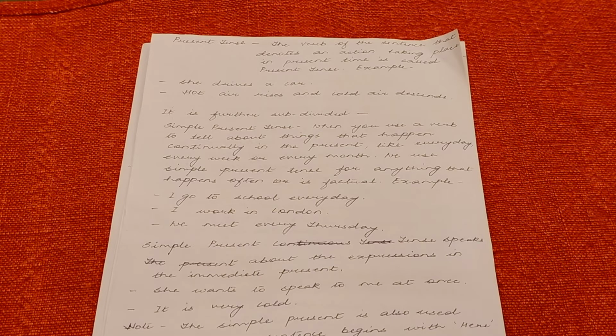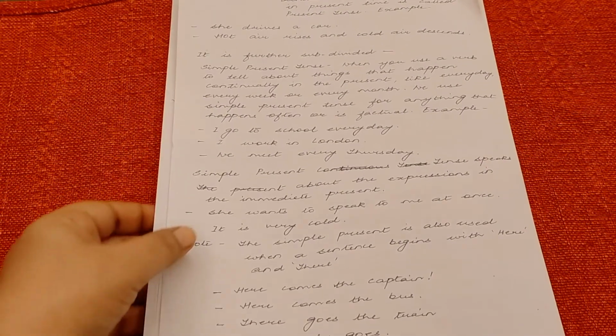With this we come to the next part, that is, uses of simple present tense. Simple present tense speaks about the expressions in the immediate present. Examples: it is very cold. She wants to speak to me at once. Now under this, please note, the simple present tense is also used when a sentence begins with here and there. Here comes the captain. Here comes the bus. There goes the train. And there she goes.